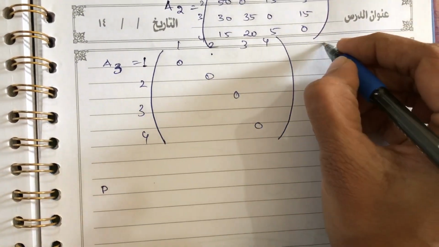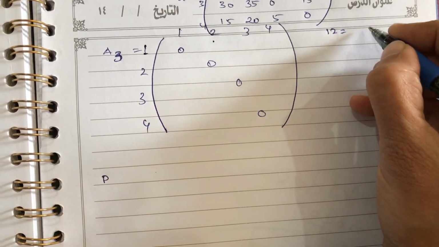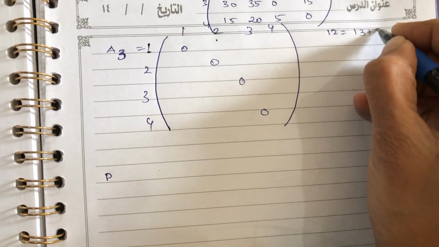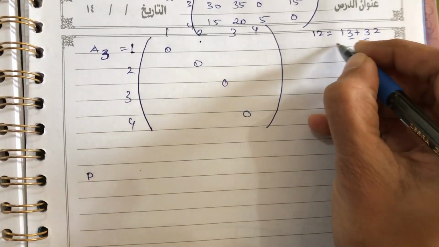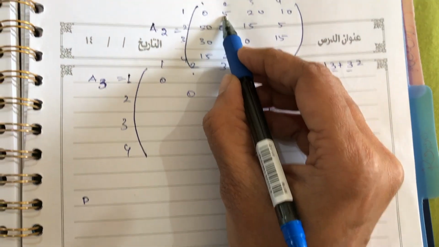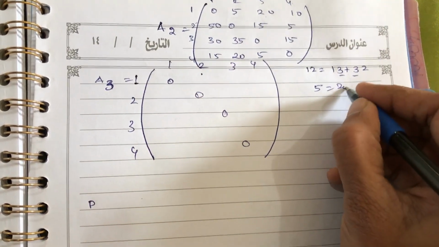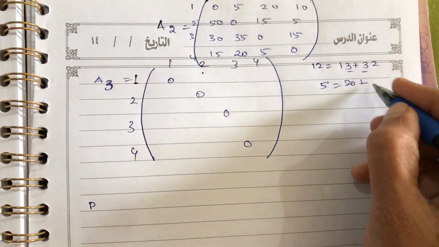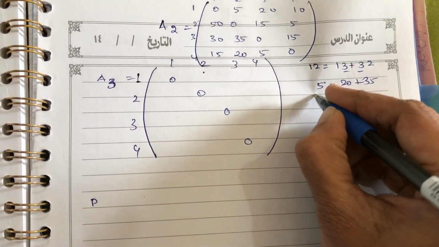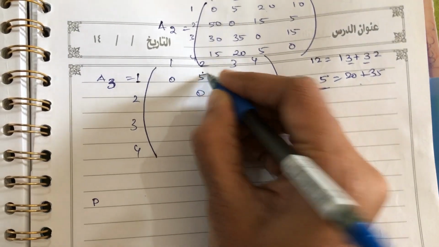What is the next change is 1,2. If you are going to take 1,2, your intermediate value will be 1,3 plus 3,2. So 1,2 is 5 here, 1,3 is 20 plus 3,2 is 35. This is 55, this is 5, this is your minimum, so have 5 as such.